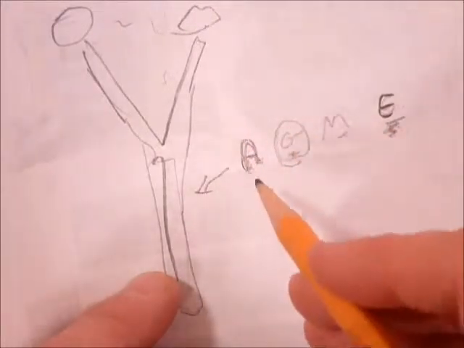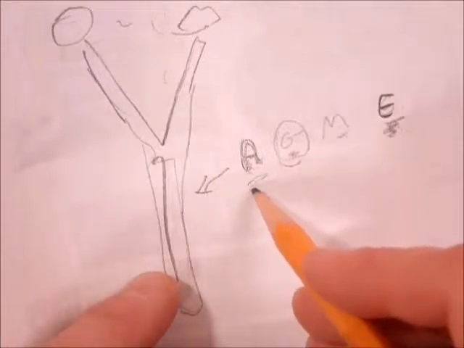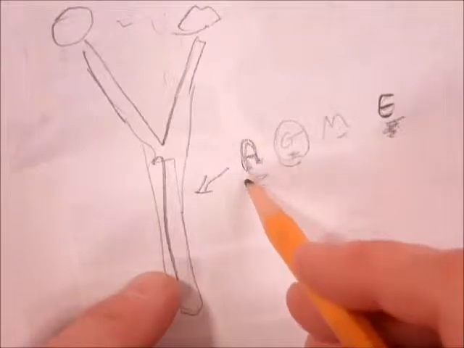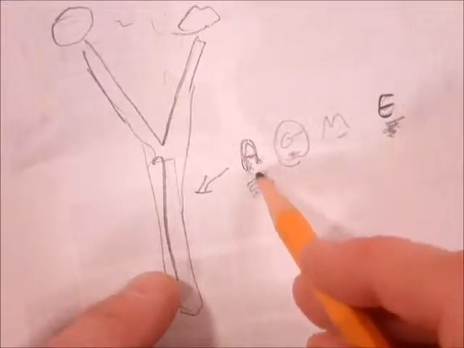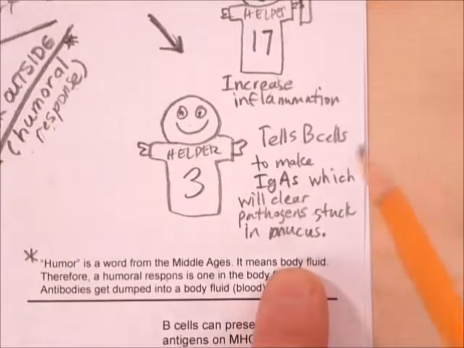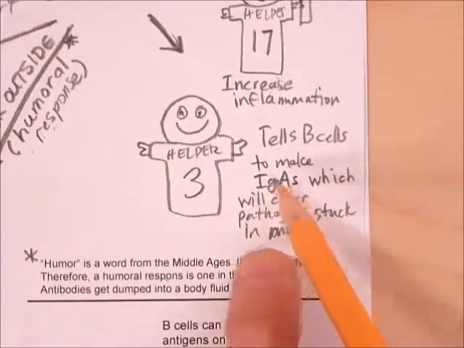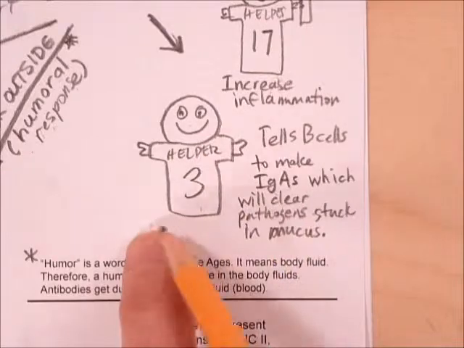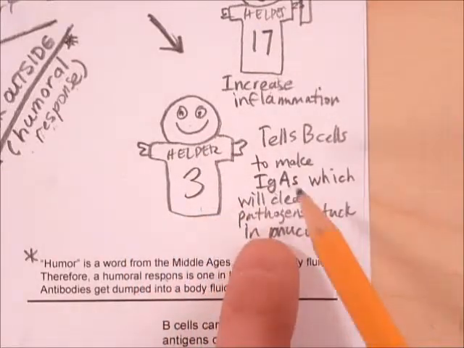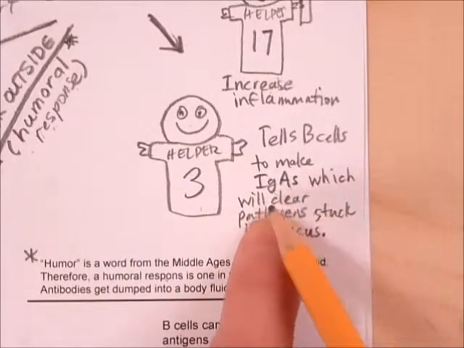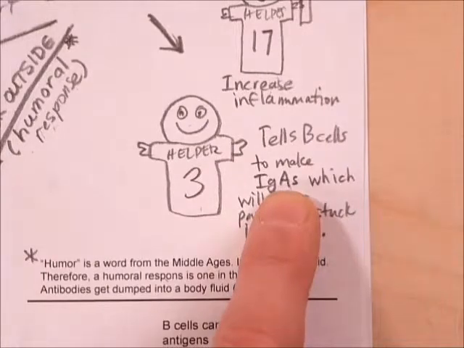It's very non-inflammatory. It's very innocuous. It doesn't make you sneeze and all that. These A's aren't much of a problem. So this guy is actually kind of good. It tells B cells to make IgAs. This is very calm.